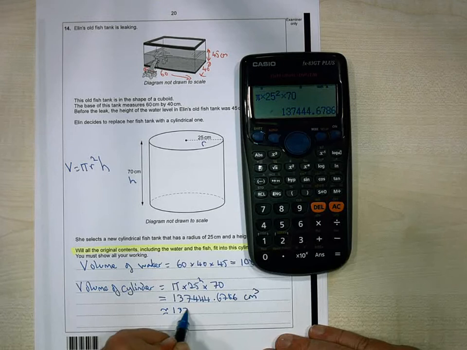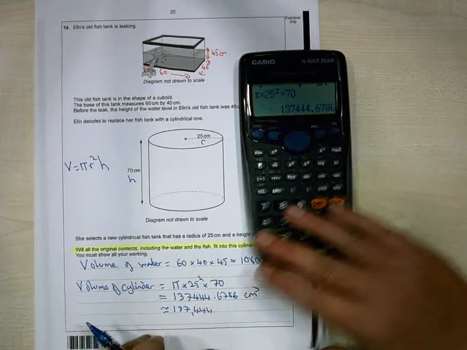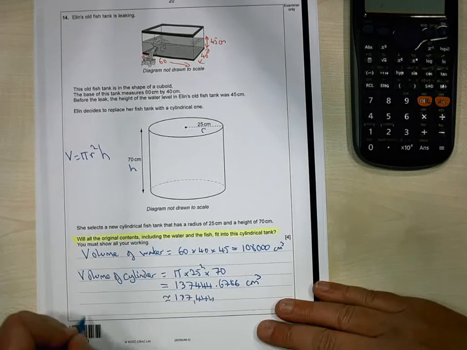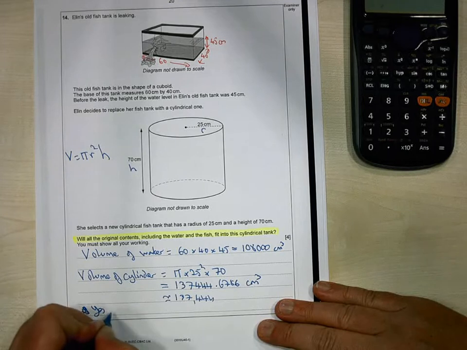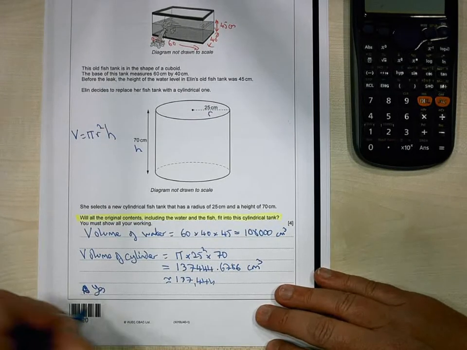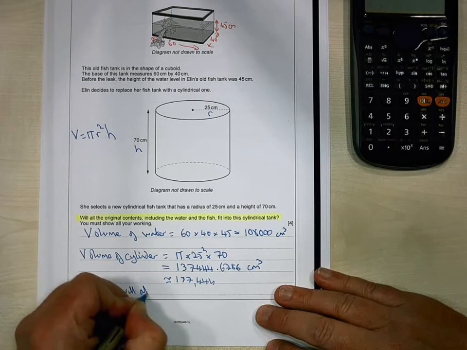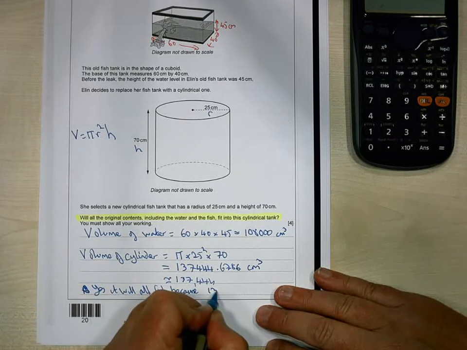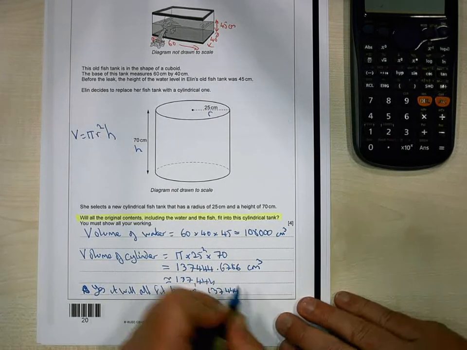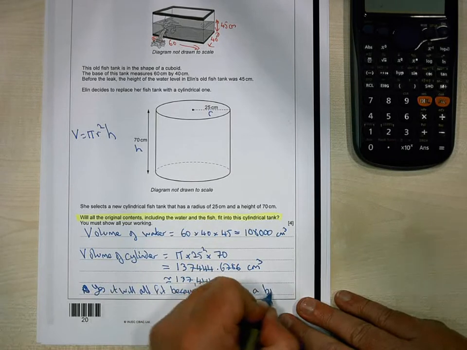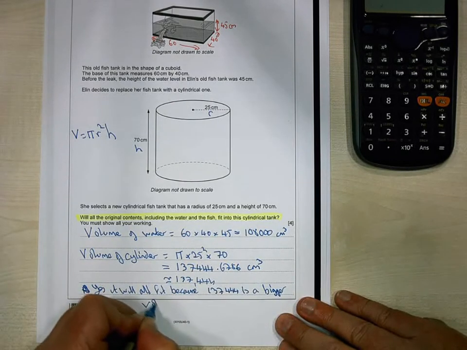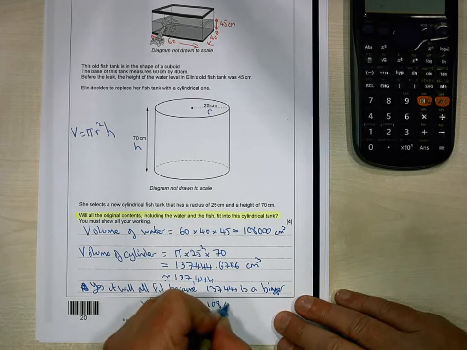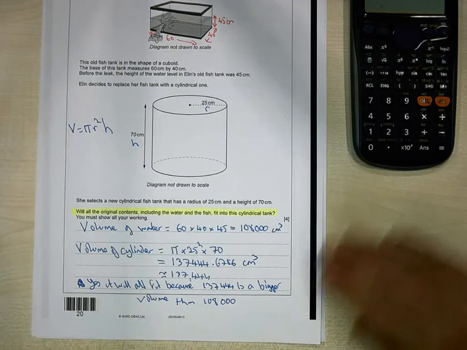Well, that's approximately 137,444, which is a bigger number than 108,000. So yes, it will all fit, because 137,444 is a bigger volume than 108,000.